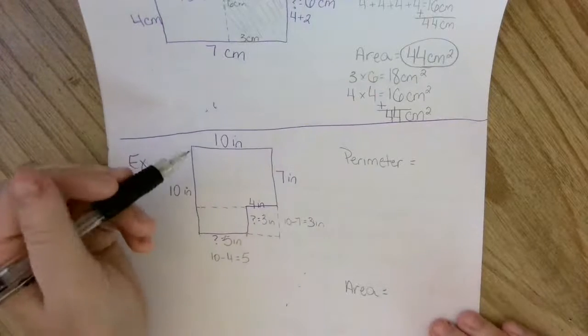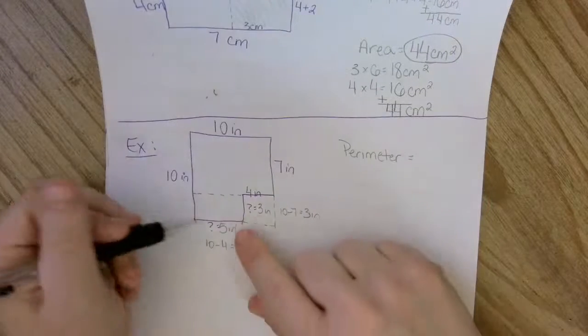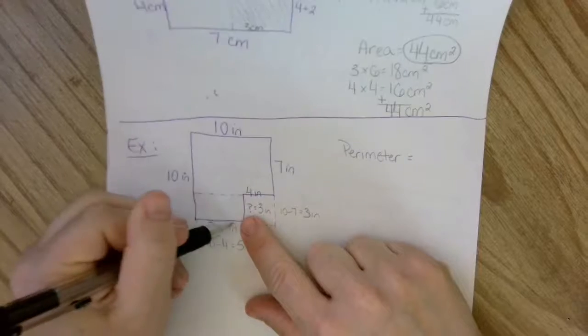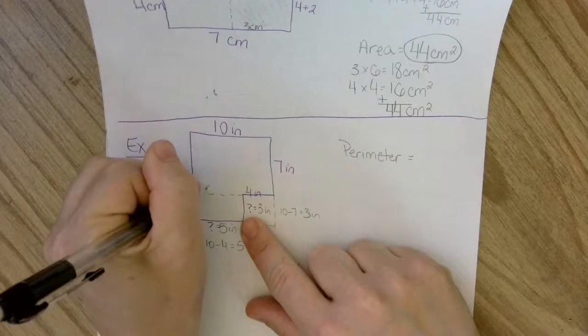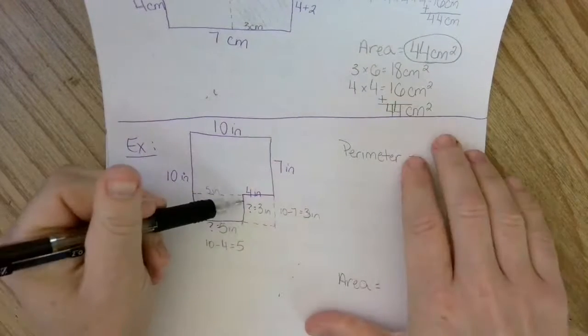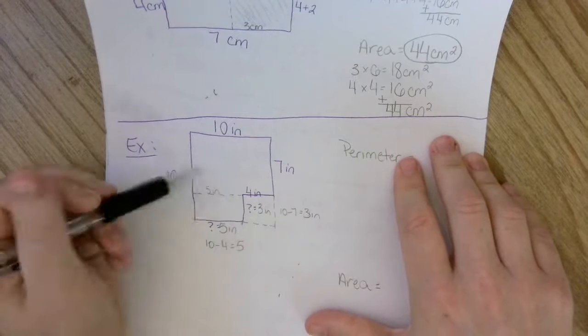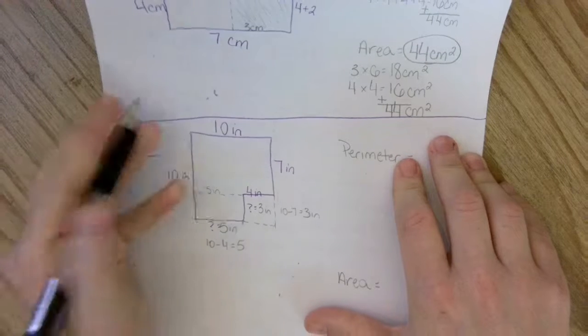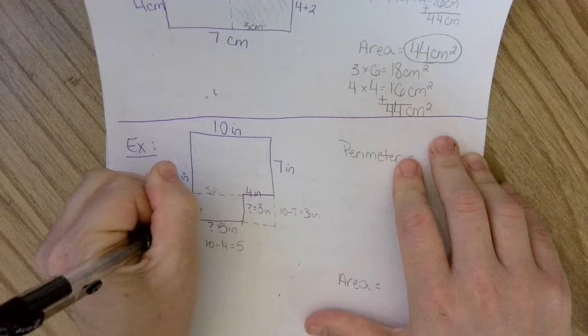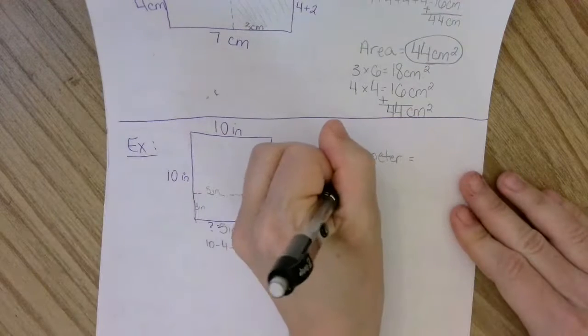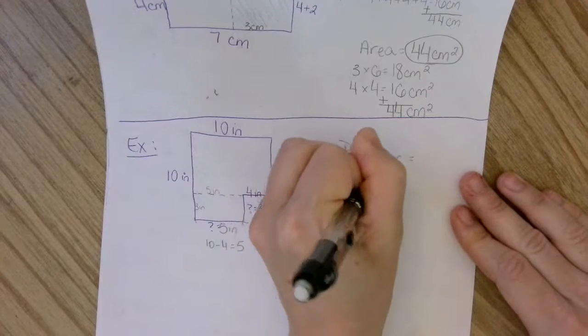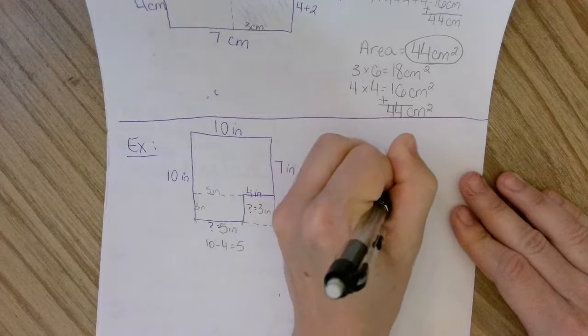So now I need to get the perimeter. So if this is 5 inches, then this is 5 inches. If this is 3 inches, then this is 3 inches. So I'm going to add up 5 plus 5 plus 3 plus 3.